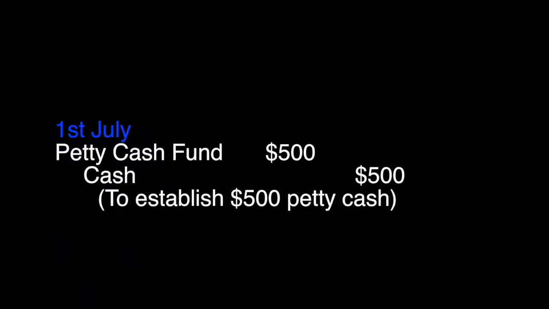This entry increases petty cash and decreases cash because cash has been used to establish a $500 petty cash account. Therefore, a decrease in cash leads to cash being credited and petty cash fund being debited.